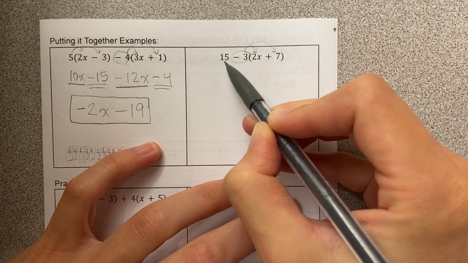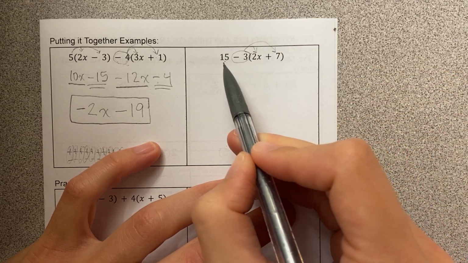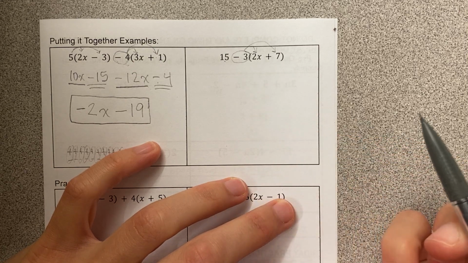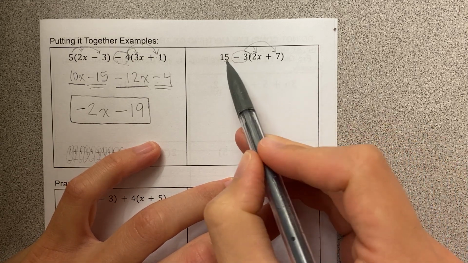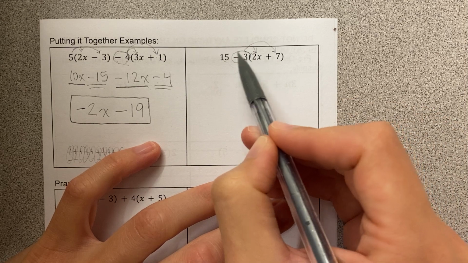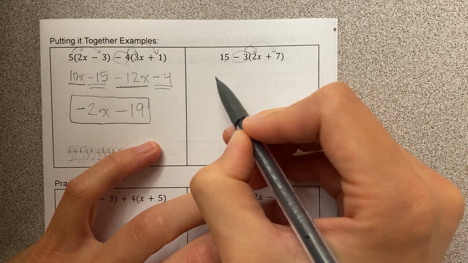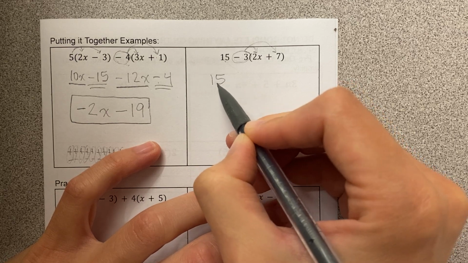Okay, I'm just bringing down this 15. I know it's tempting to do this math first, do 15 minus 3 and get 12 and then multiply. But this is an order of operations thing, right? We don't subtract first, we multiply first. So we're going to multiply first, then we're going to do our addition and subtraction. So look, I'm going to just bring down this 15.